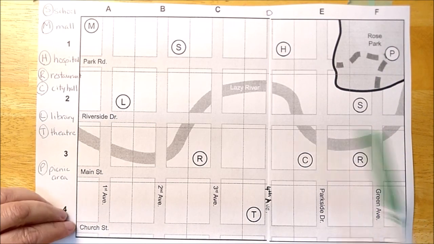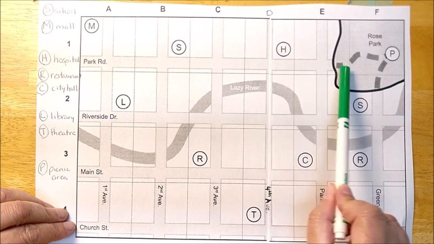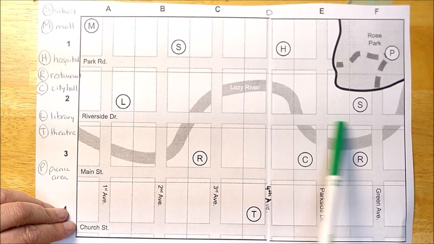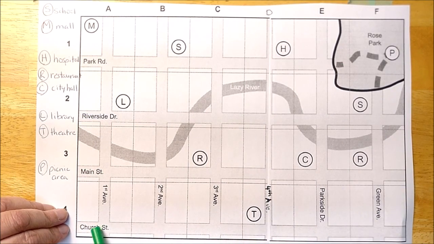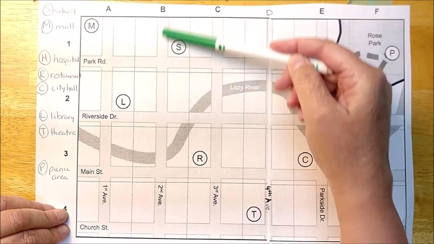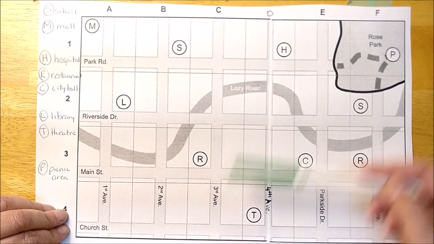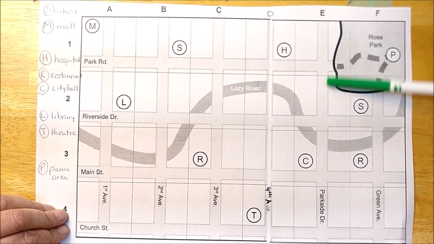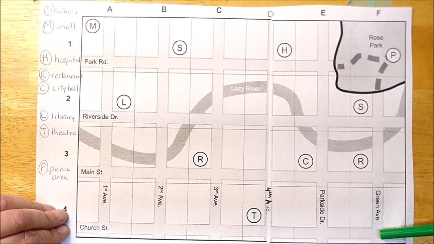They tell us the names of the roads. This road here is Park Road. This one's Riverside Drive, Main Street, Church Street. This is First Avenue, Second Avenue, Third Avenue, Fourth Avenue, Parkside Drive, and Green Avenue.